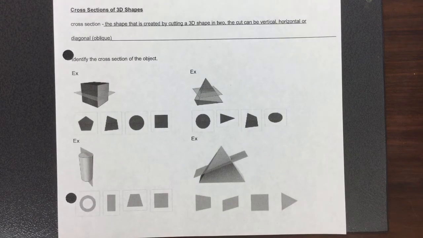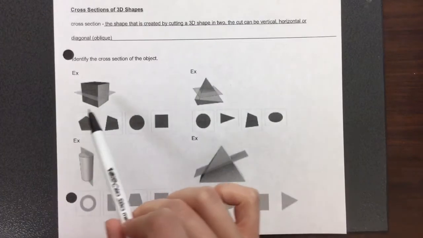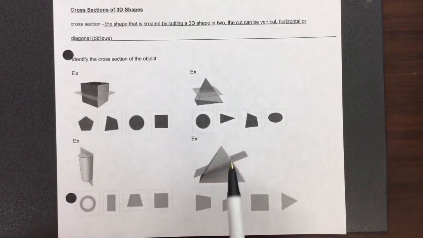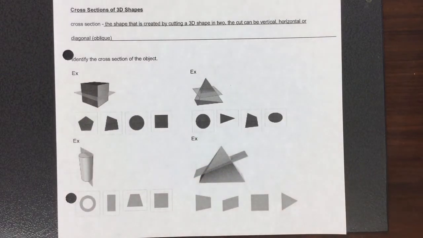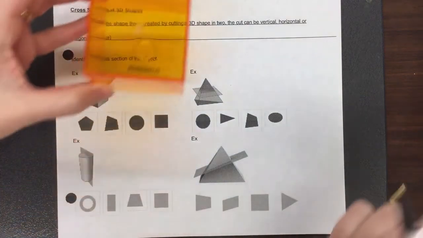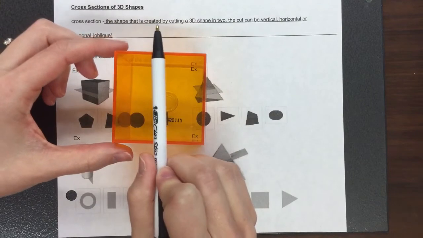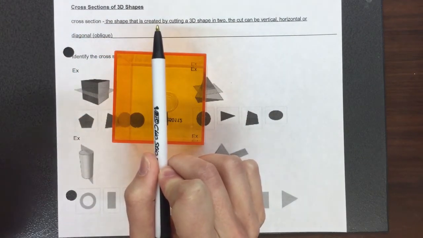So a cross section of a 3D shape is a shape that's created by cutting a 3D shape into two, and the cut can be vertical, horizontal, or diagonal. So if you look, they give you the 3D shape that looks like a cube. If you were to take that cube and cut it in half right there, they want to know what shape you would be left with.